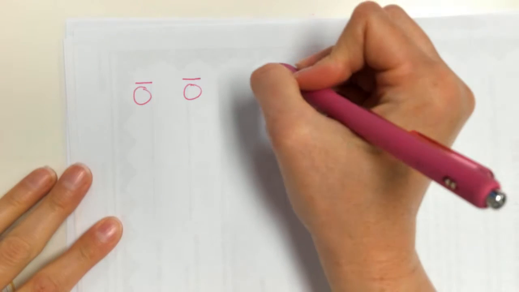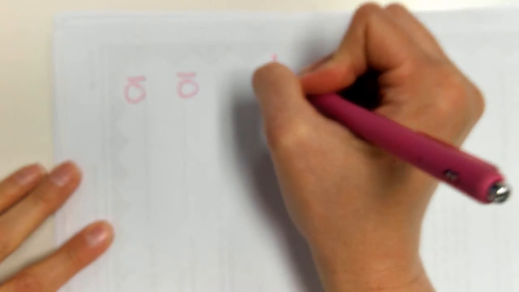So now, question number 7 says to write each pair of fractions as a pair of fractions with a common denominator. So 7 gives me 3/4 and 7/8.